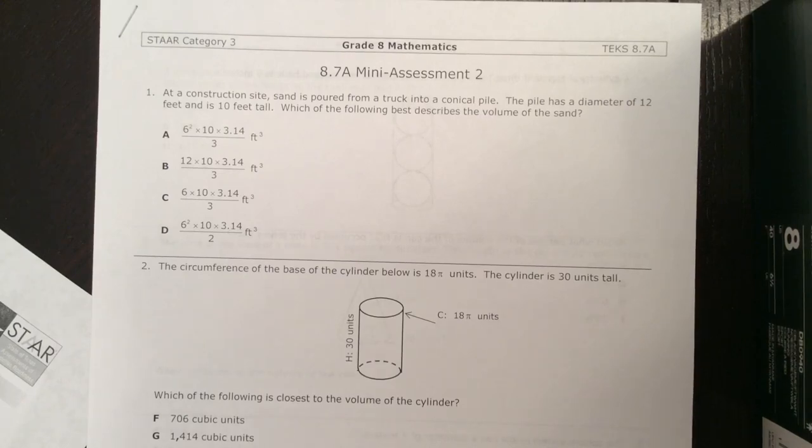8.7a, it is on volume. And guess what I found out today when we were having dinner? Found out my 10-year-old in the 5th grade, Ava, is also doing volume. So she is here today to help us get through these 10 questions.